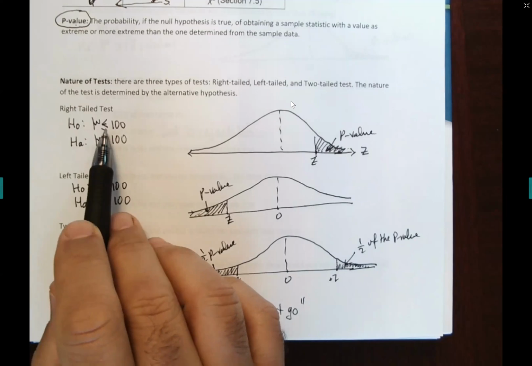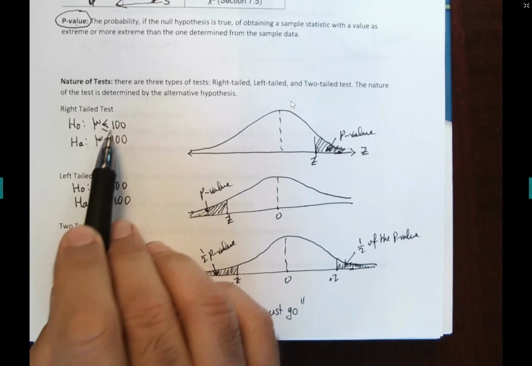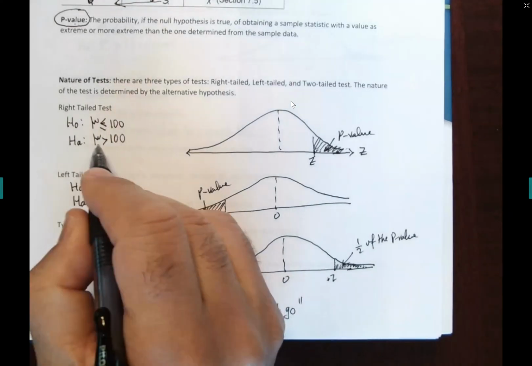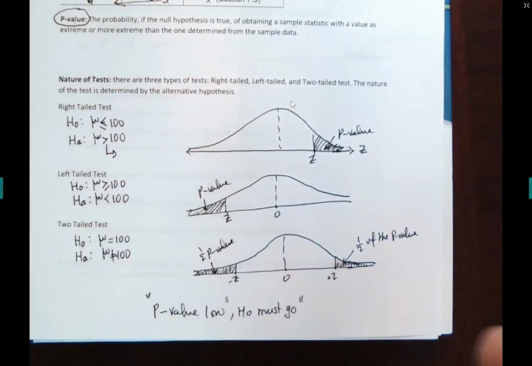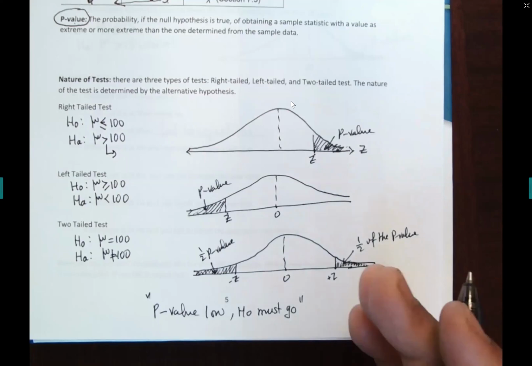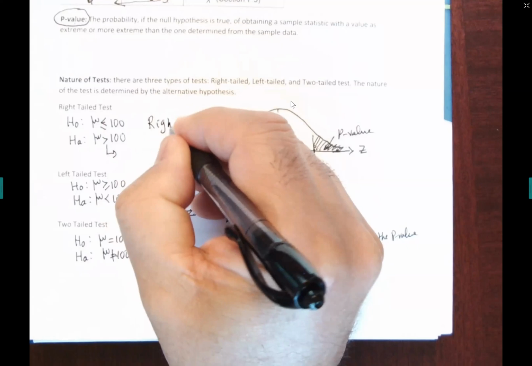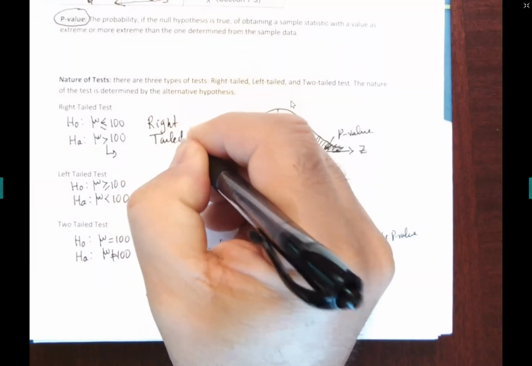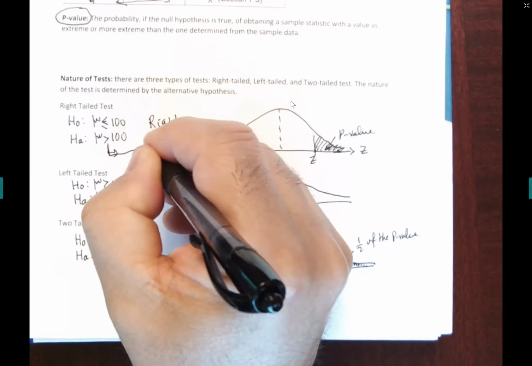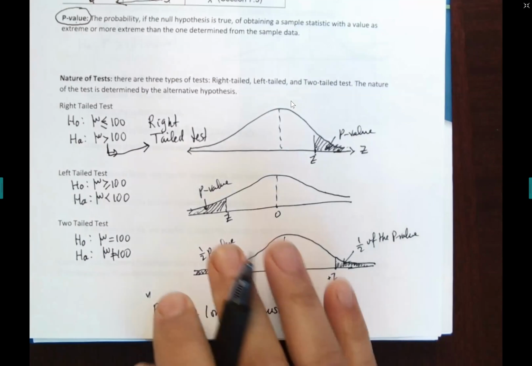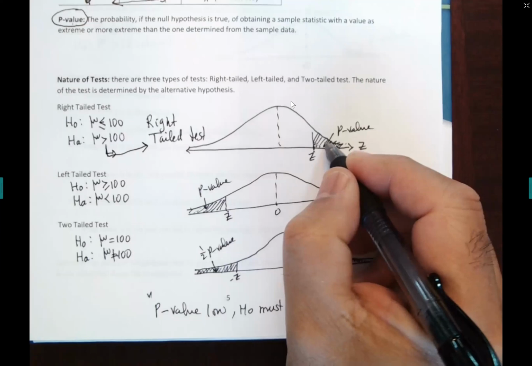If your hypotheses are written like that, mu is less than or equal to 100 and mu is greater than 100. So if HA has a greater than sign, greater than 100 means you have to go to the right. When you go more than 100, on the number line, it will be to the right. So this is called the right tail test, guys. Now, a right tail test, your p-value will be an area to the right.